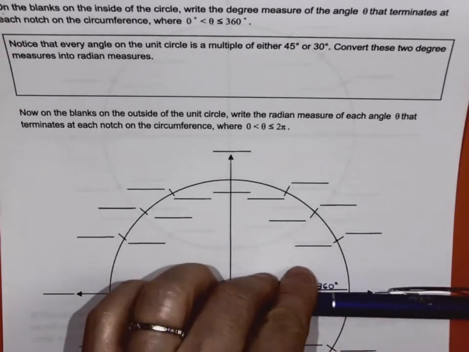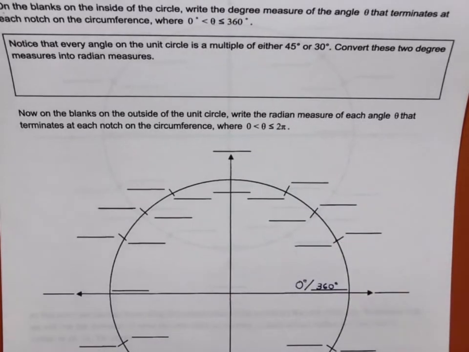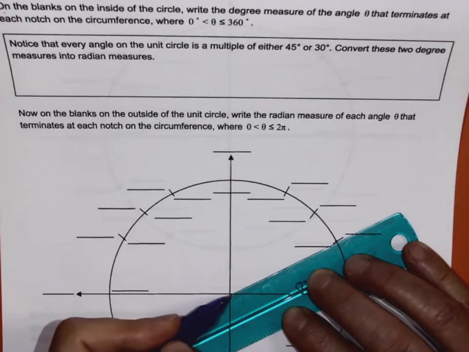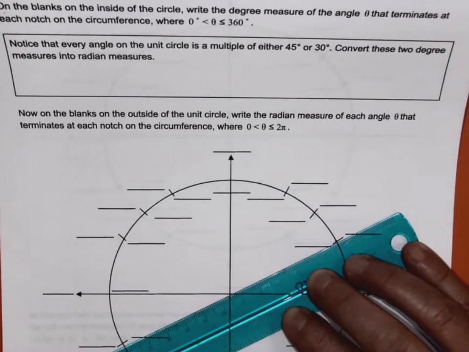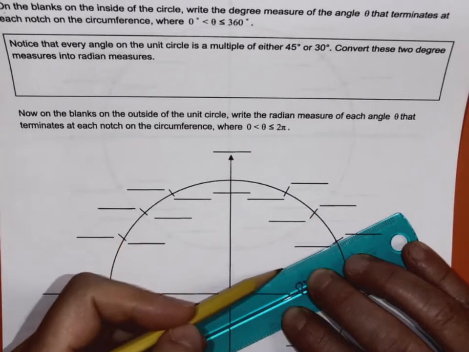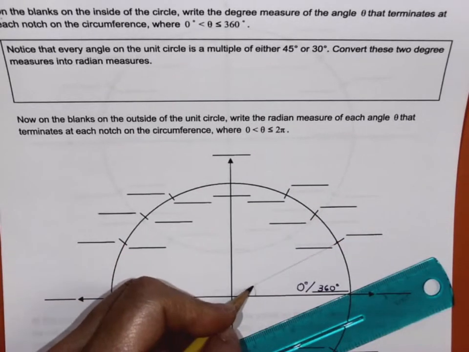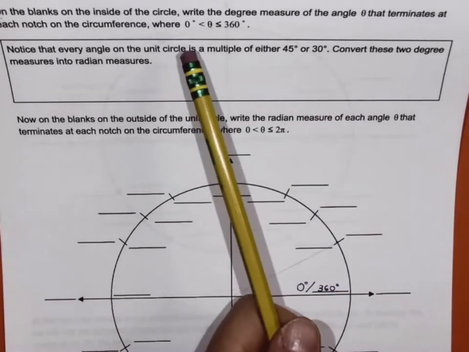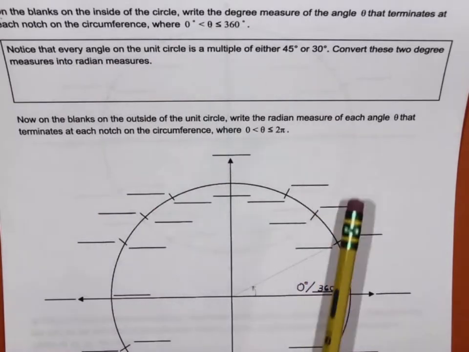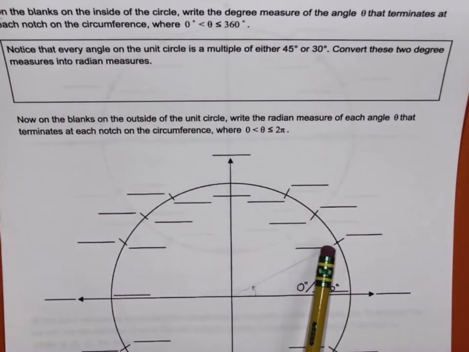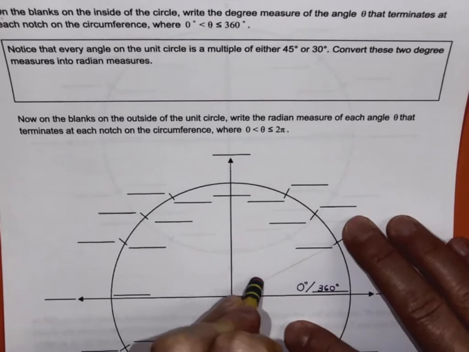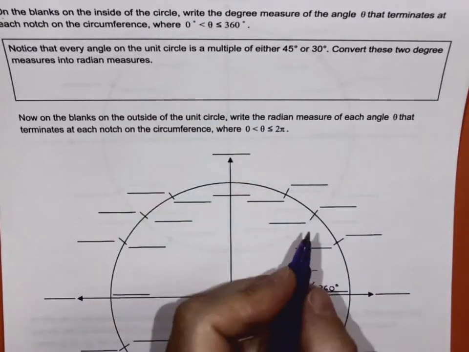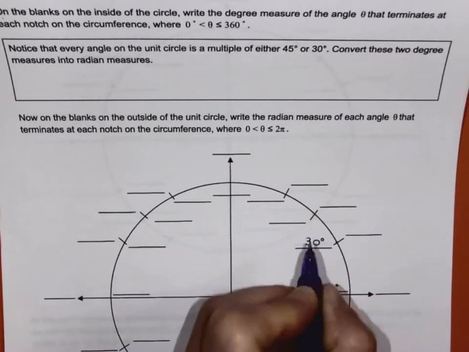Okay, so if I start here at 0, and I'm going to see how I have those little notches here on the circle. So if I go from here to here, if I draw this angle right there, what will that angle be, right? That's what we want to know. So what will that angle be? We're going to go in 30 degrees here, so that's going to be 30. I'm going to erase that. So this here will be 30 degrees.